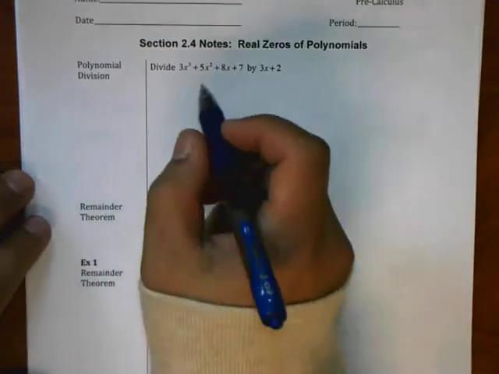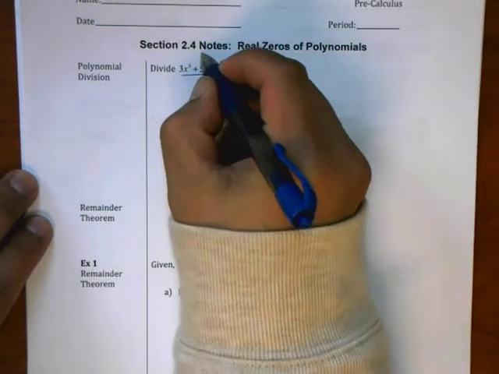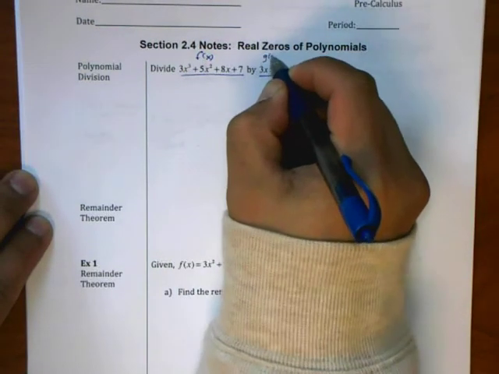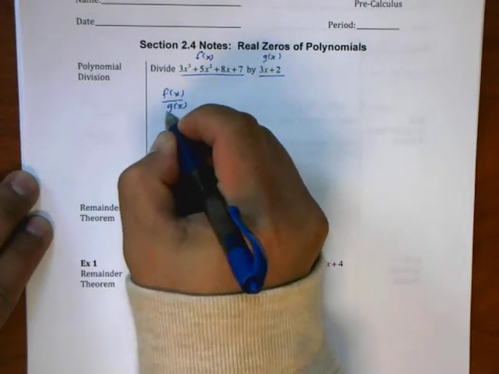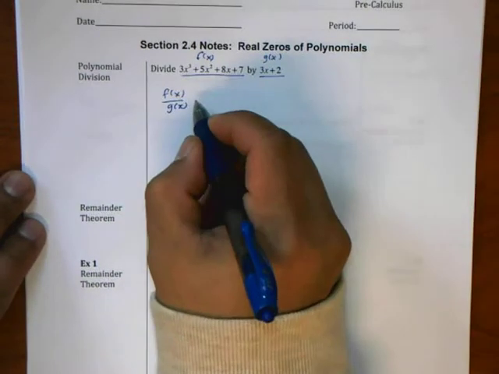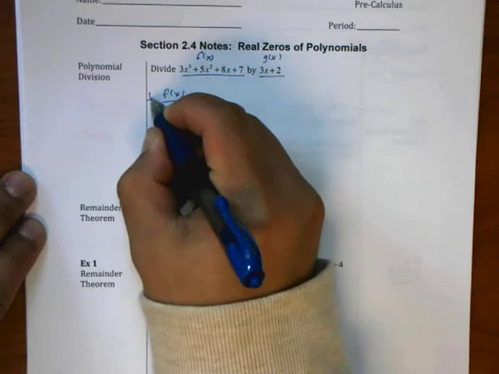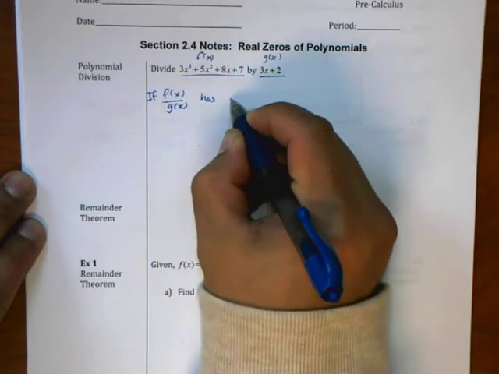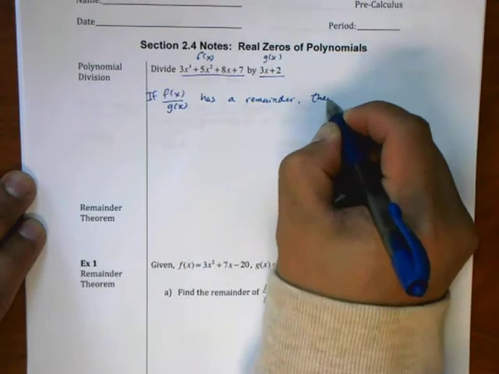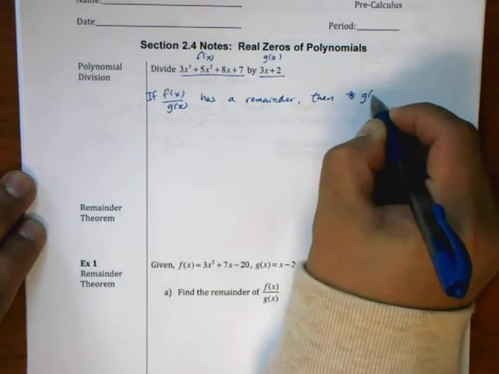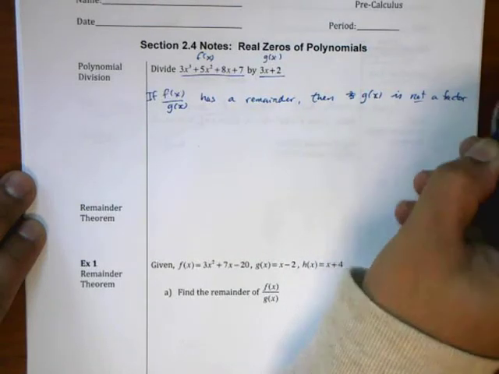And it says here, divide this expression by this expression. I'm going to call this f of x, and I'm going to call this g of x. So we're looking for f of x divided by g of x. And if f of x divided by g of x has a remainder, then g of x is not a factor.